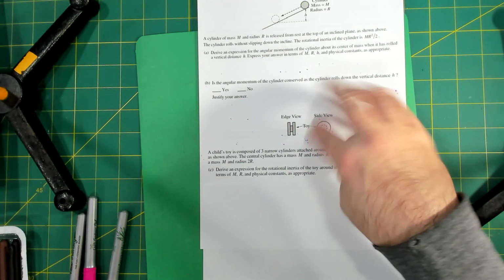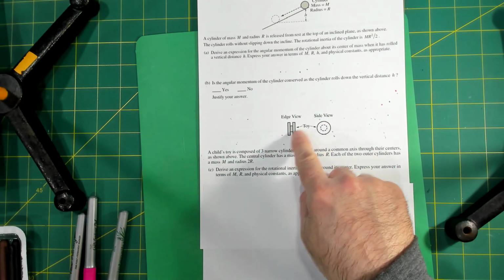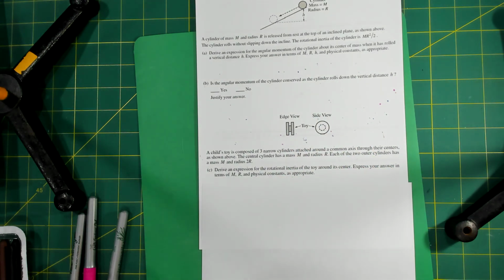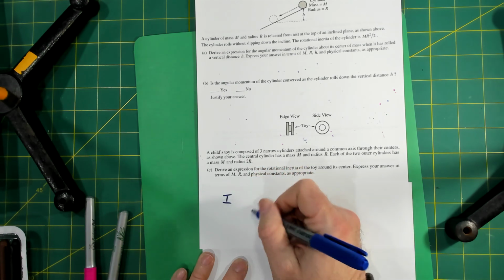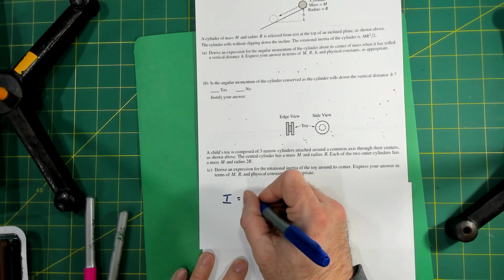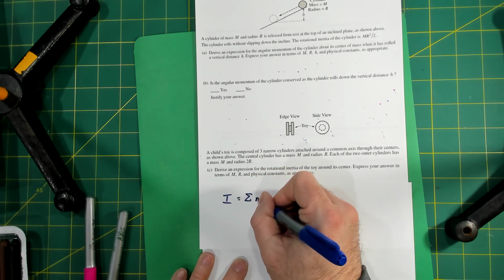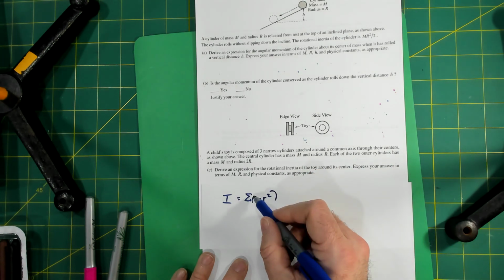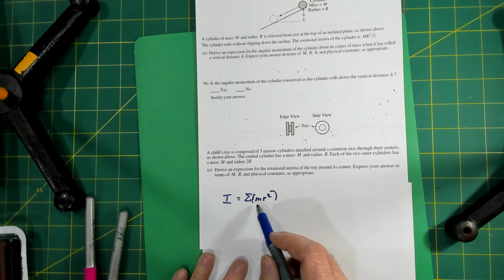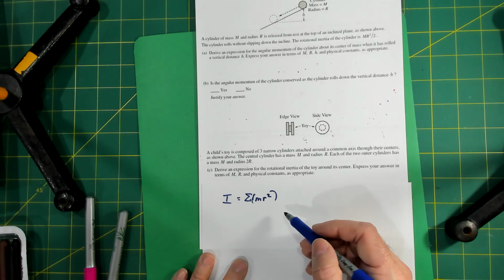So now we're going to be spinning these 3 cylinders together, and we're trying to find the moment of inertia. Our formula for it is the sum of all the particles times their distance from the axis squared. The idea is that I'm going to add up the mr squareds for all the parts.